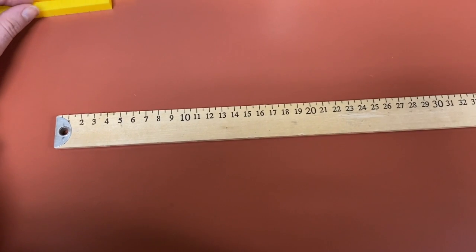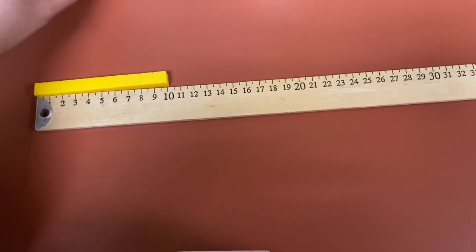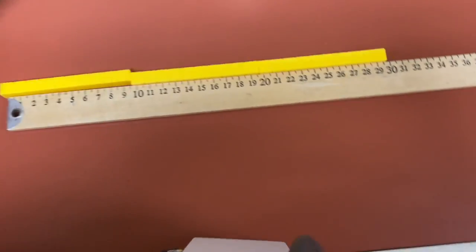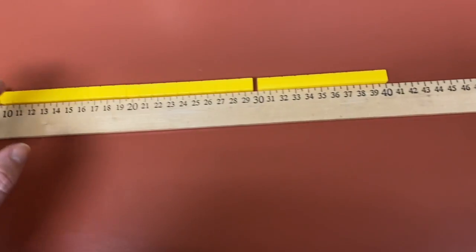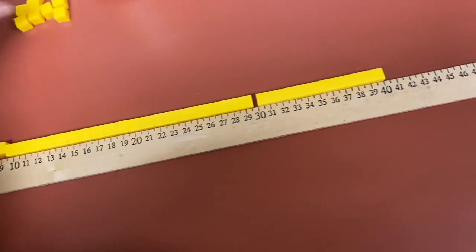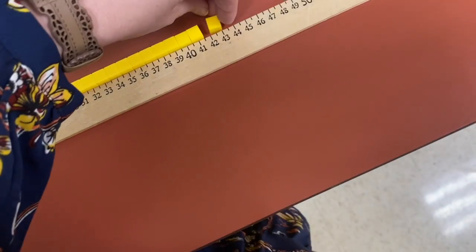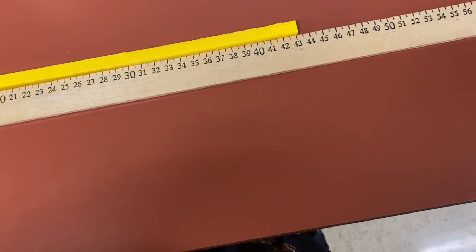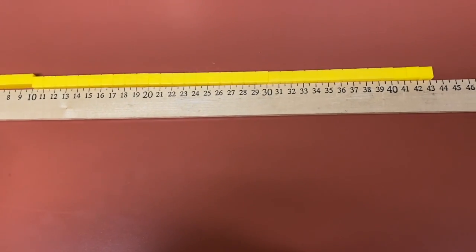So our next line says that we have 4 logs. So 1, 2, 3, 4, and that we have 3 cubes. 1, 2, 3. Whoops, I got moved a little bit. And so that equals 43 centimeters.